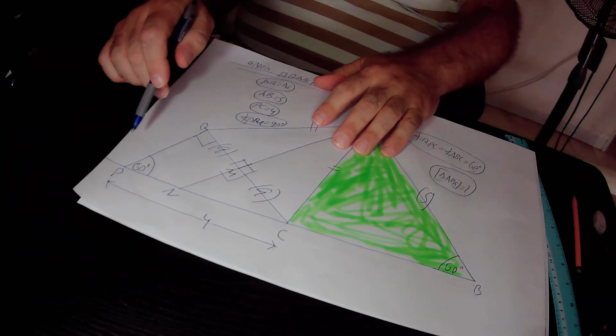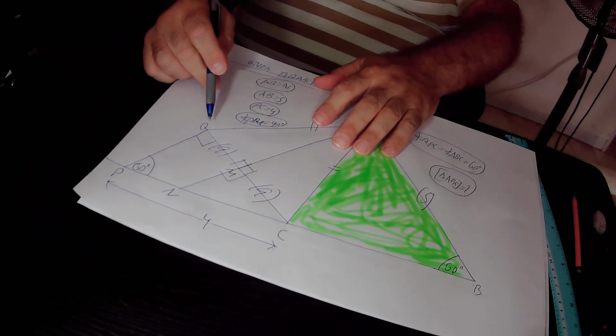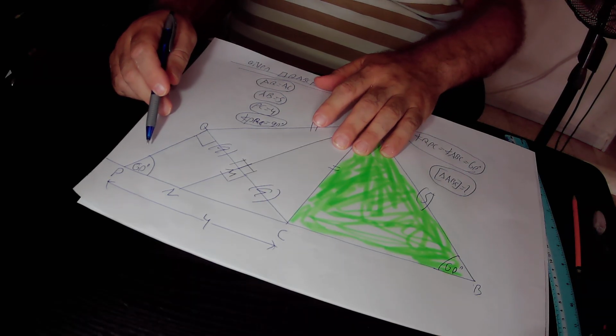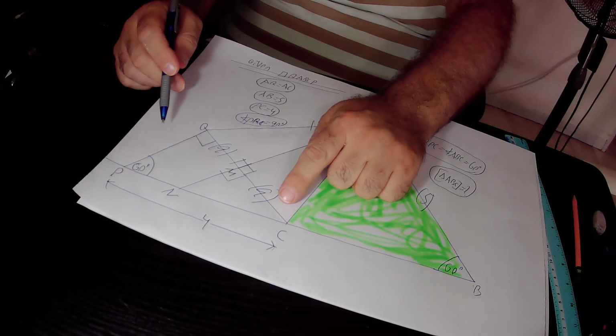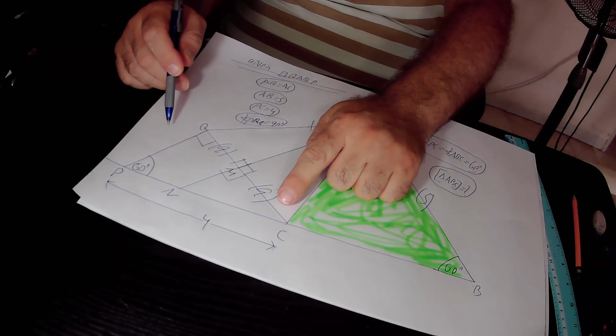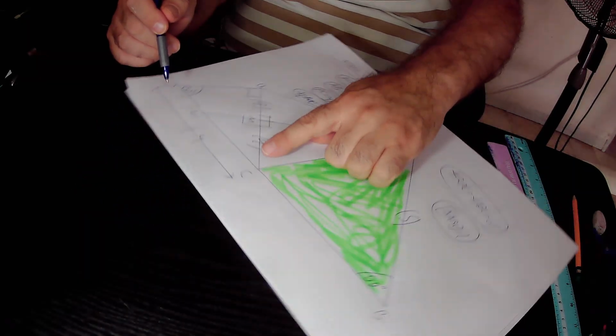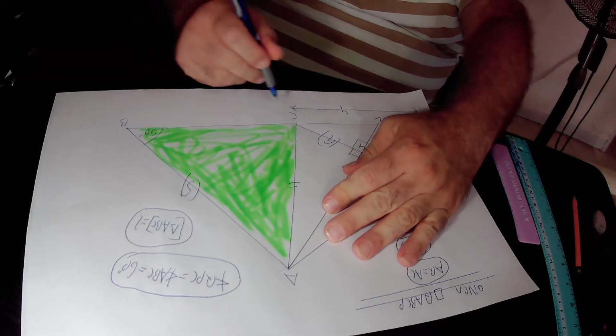In the right big triangle PQC, 90 degrees plus 60 degrees is 150 degrees. Therefore, this third missing angle must be equal to 30 degrees in its size, according to the rule that the sum of the angles in any triangle is equal to 180 degrees.